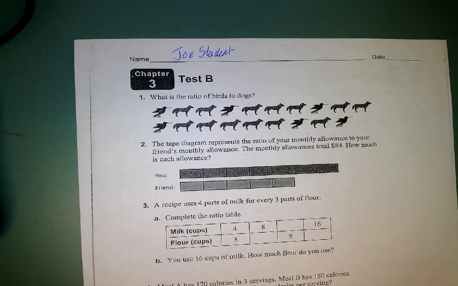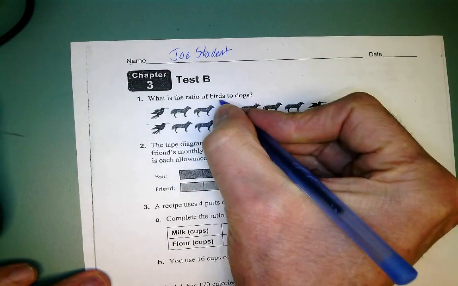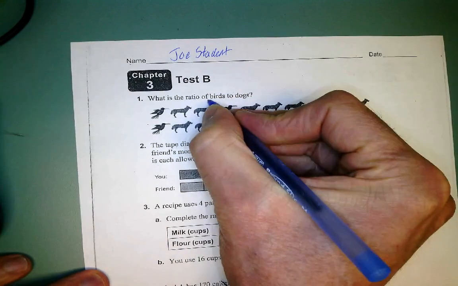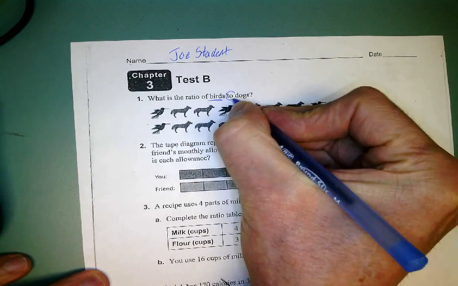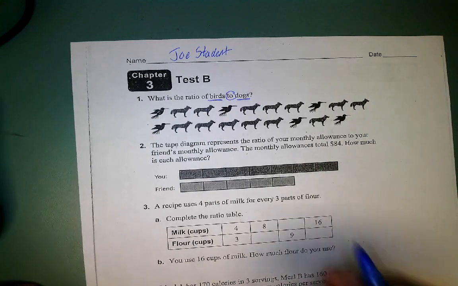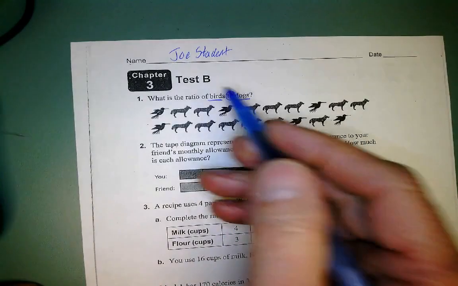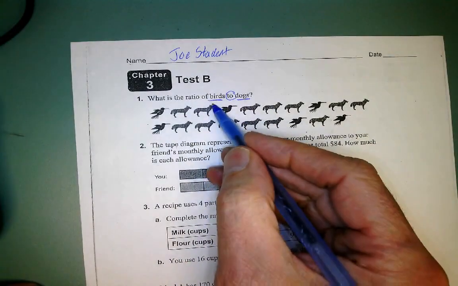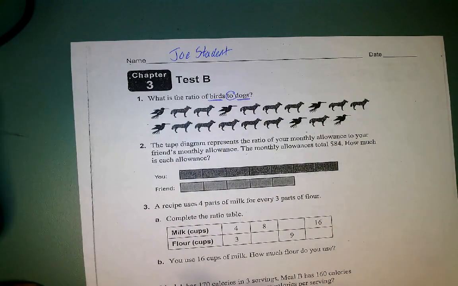First question, what's the ratio of birds to dogs? Whenever I see a ratio problem, if I can write on that paper, I underline the two things that you are comparing in that ratio, and I circle the word to. It's important to not get them confused. Sometimes it'll be birds to all animals, sometimes it's dogs to birds. I write that so I get an order, then I just go count.